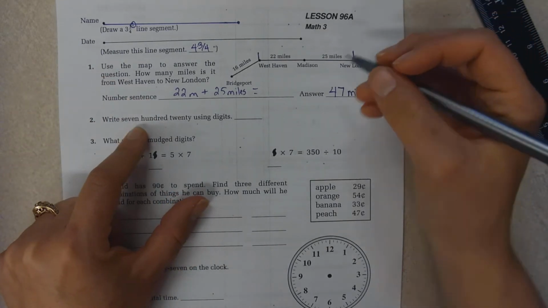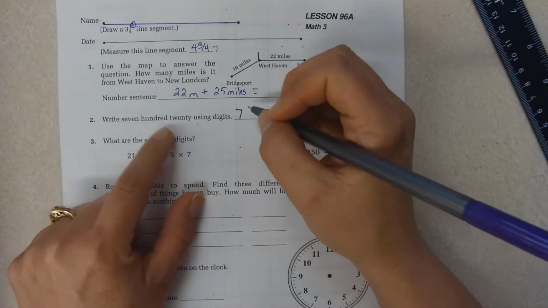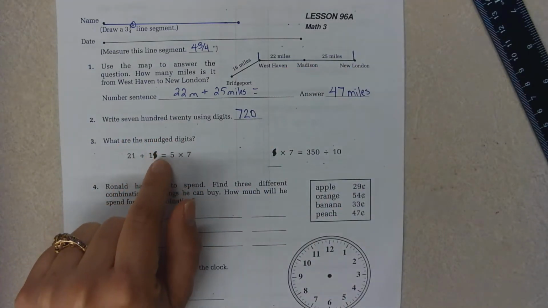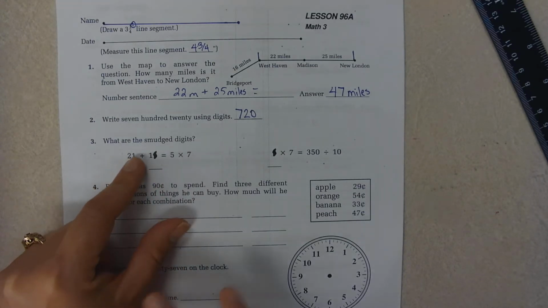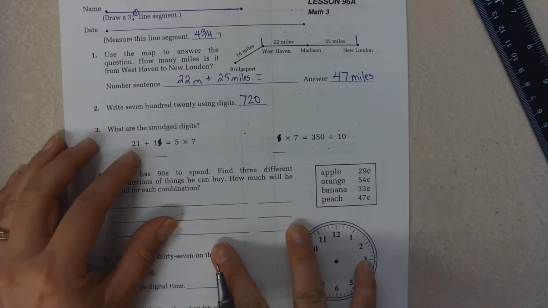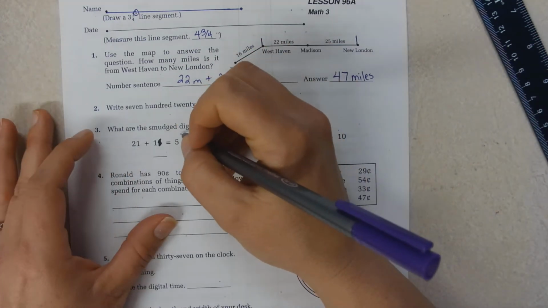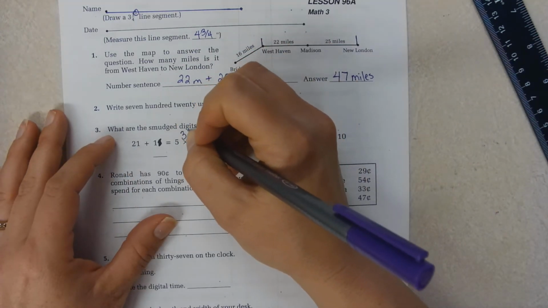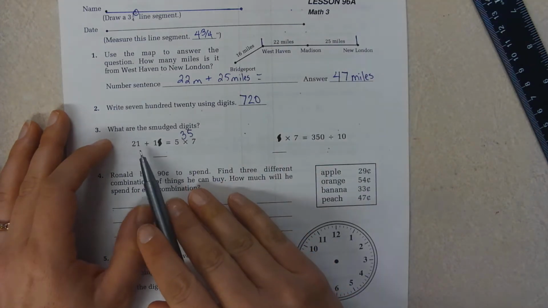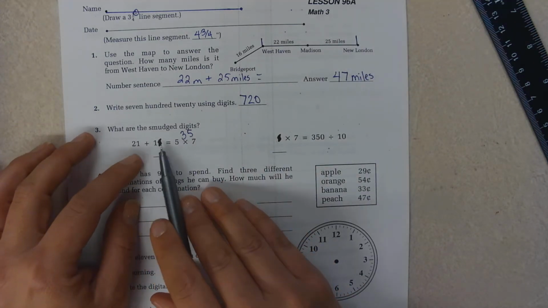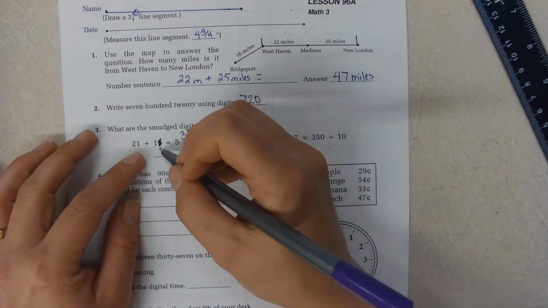Write 720 using digits. What are these smudged digits? I need to know what 5 times 7 is before I can begin. 5 times 7 is 35. So 2 plus 1 would be 30. 1 plus what equals 5? 1 plus 4.